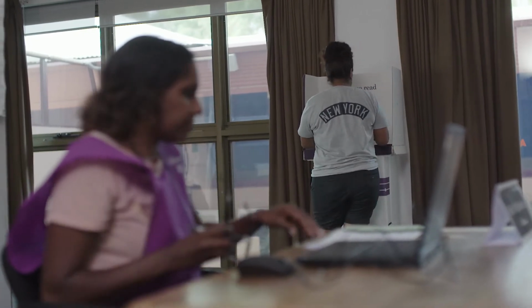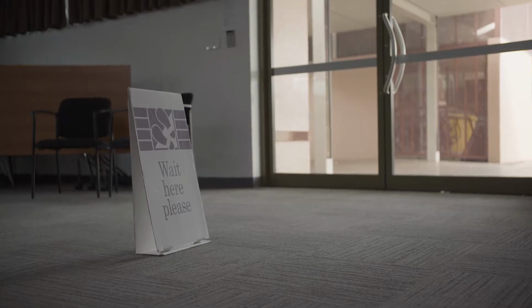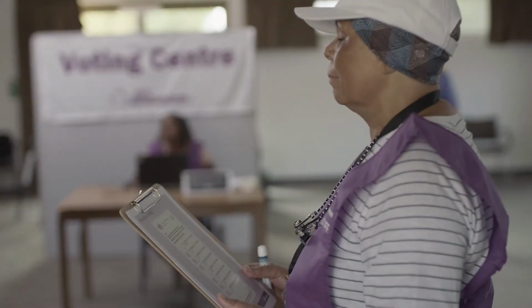You'll get 2 papers, one little green paper and one big white paper. To vote for the person you want for the lower house, you write on that green paper. The lower house person you pick is called a member of parliament. That person will work for your area, called an electorate. Your vote chooses the person who will talk and speak for your mob in government.